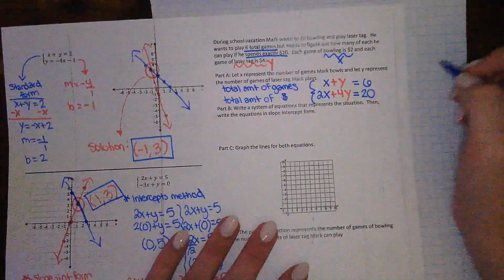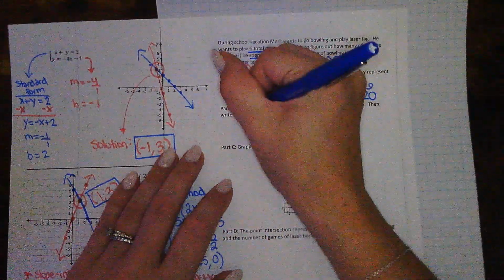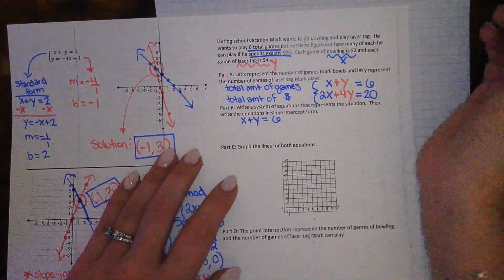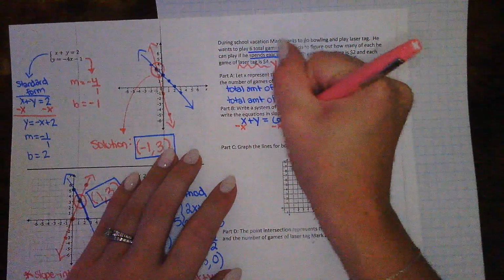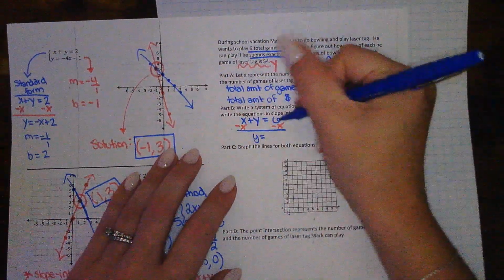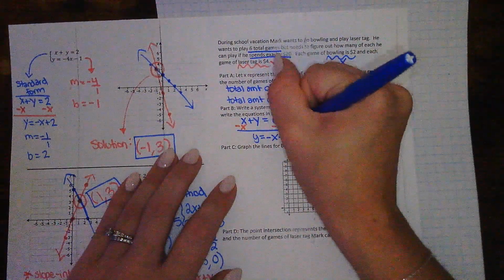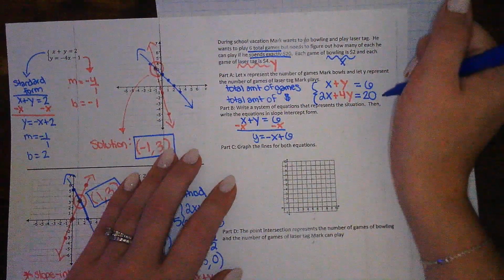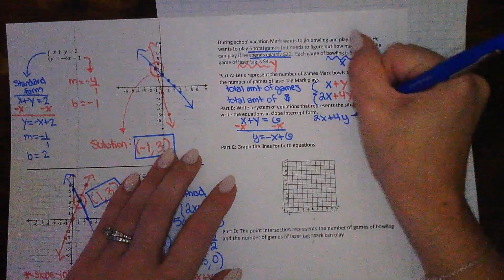So now I'm going to write those equations in slope-intercept form. So I'll start with X plus Y equals 6. To convert that to slope-intercept form, I'm going to isolate Y by subtracting X from both sides. So Y equals either 6 minus X or negative X plus 6. Okay, and then I'm going to do that again with 2x plus 4y equals 20. So 2x plus 4y equals 20.